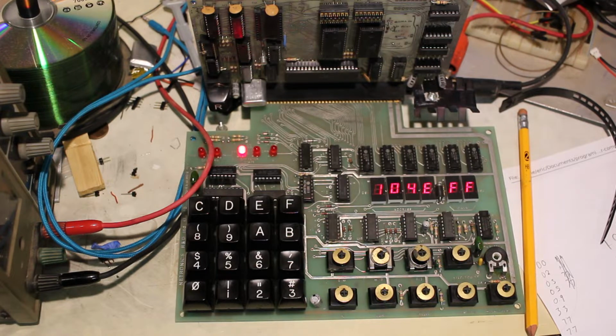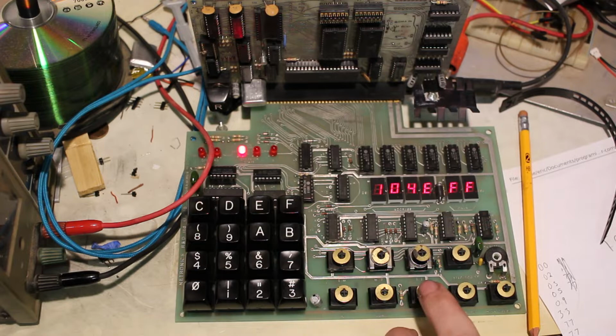I've been working on programming the ancient microprocessor. This was a kit my dad's friend got in the early 1980s. I forget exactly when, but we got it all working, and we recently, my friend Cyrus and I, got it doing a bubble sort, which is the most basic sorting algorithm. So let me show you that.